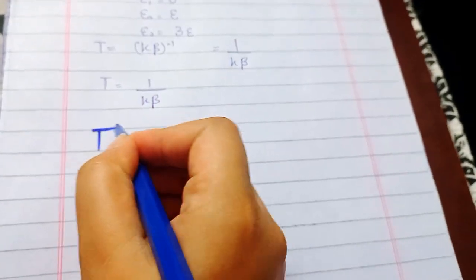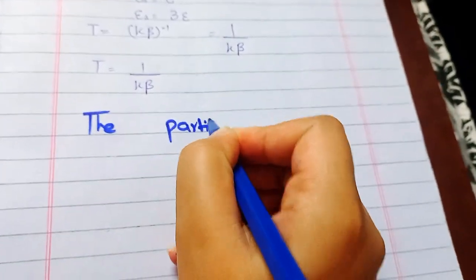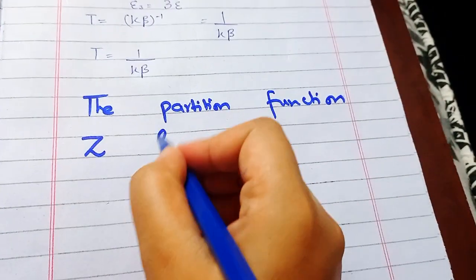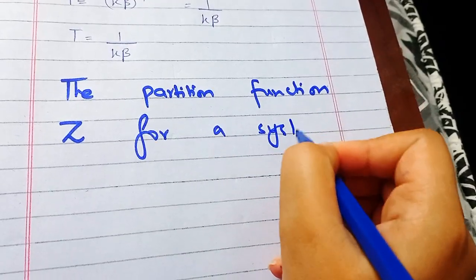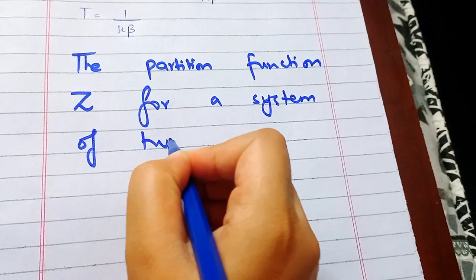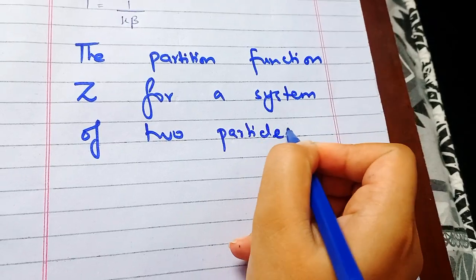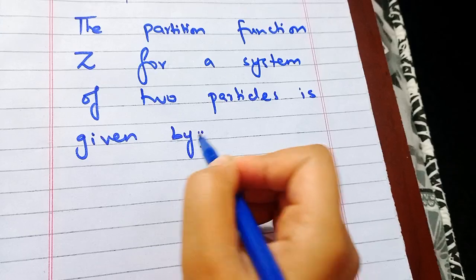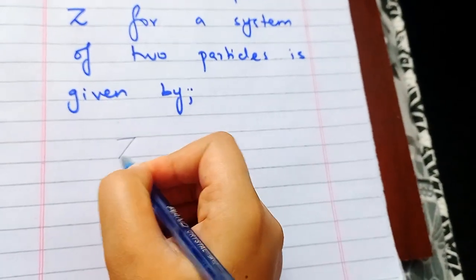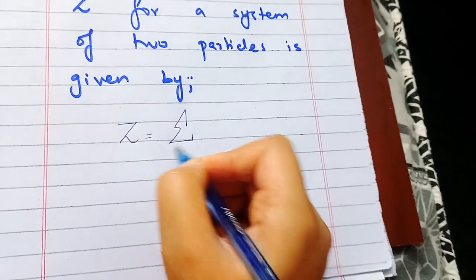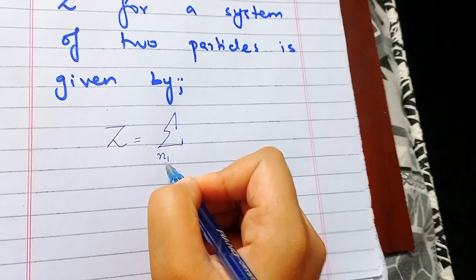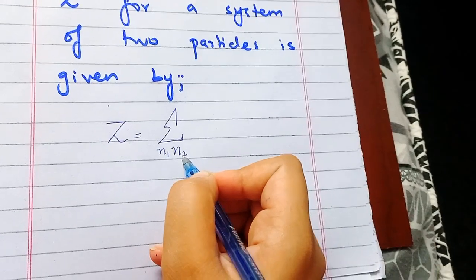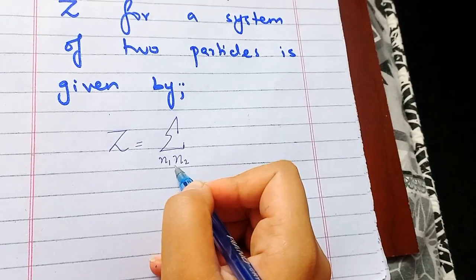The partition function Z for a system of two particles is given by capital Z equals the summation that runs over n1, which are the energy states of the first particle, and n2, which is the energy state of the second particle. Okay, this is for the first particle and this is for the second particle.